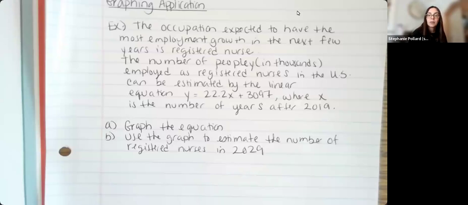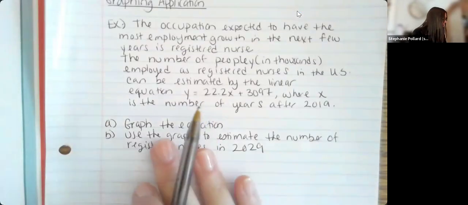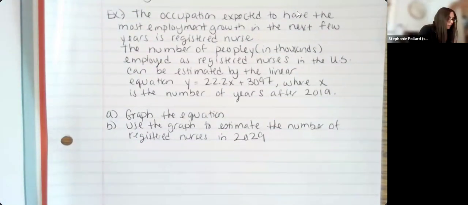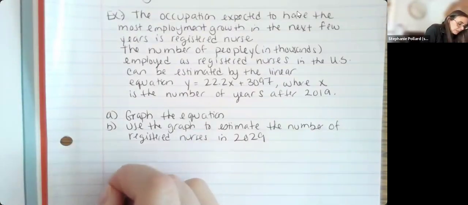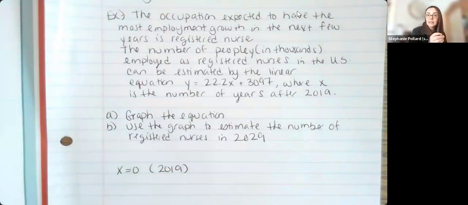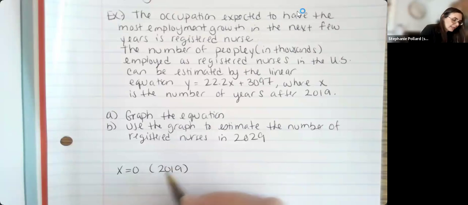So I'm going to plug in some values here because it doesn't really give me much direction. It just says to graph. I'm going to choose some simple numbers. I'm going to start with x equal to 0, which would represent the year 2019 exactly, because x is the years after 2019. So if my x is 0, that means I'm still in 2019. So I can take that value and plug it into my equation.